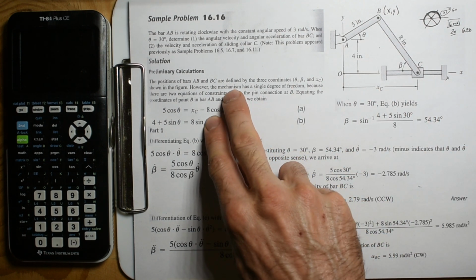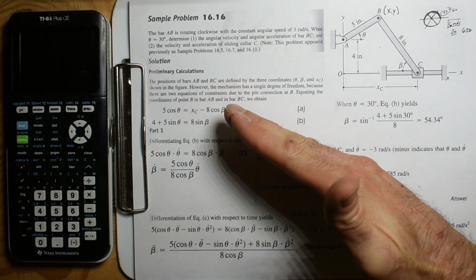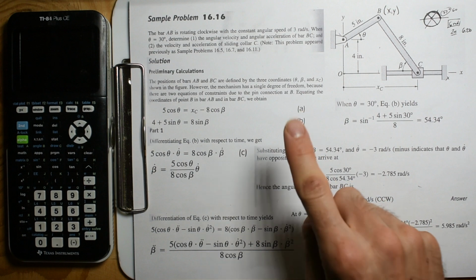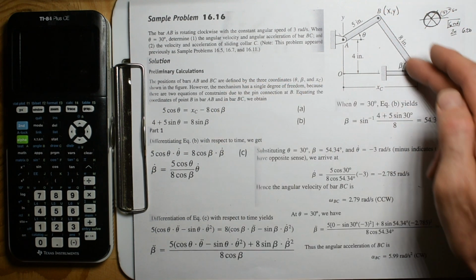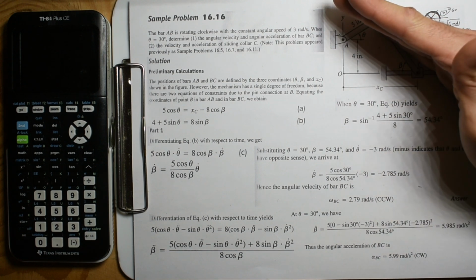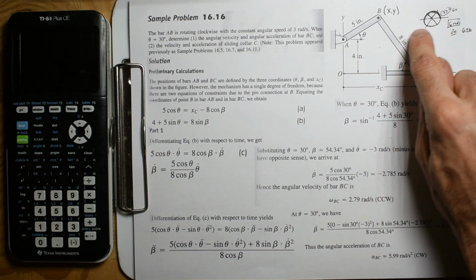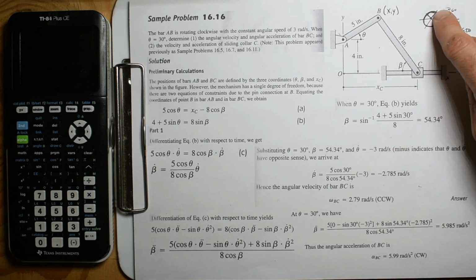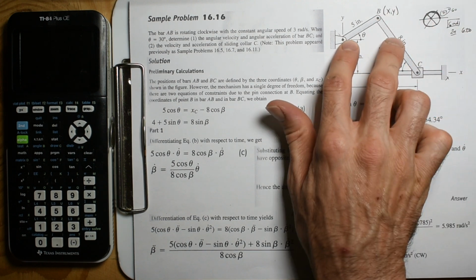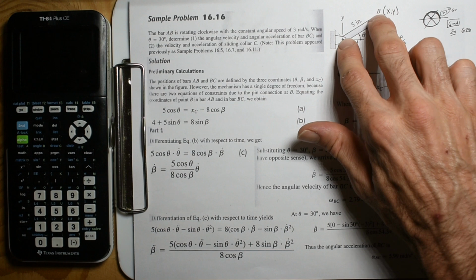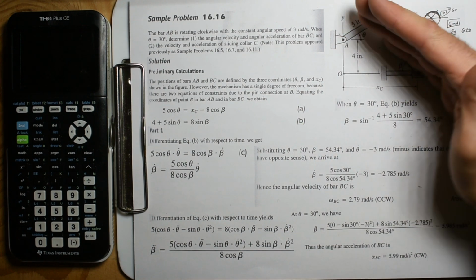So let's say this does move from like 30 to 0. Did this bar move at all? It didn't move very much. So that's one scenario where this bar hardly has any angular speed. The longer this bar gets, the less angular speed it will have. So you can just see that the angular speed here is going to be whatever it is, but if this is really long, it's going to be a little bit less.